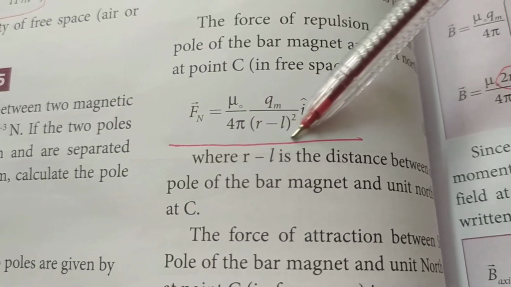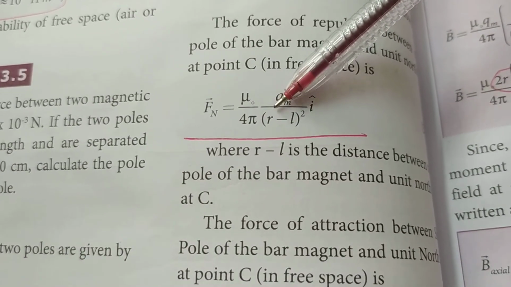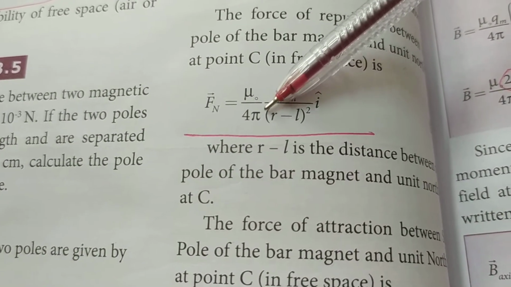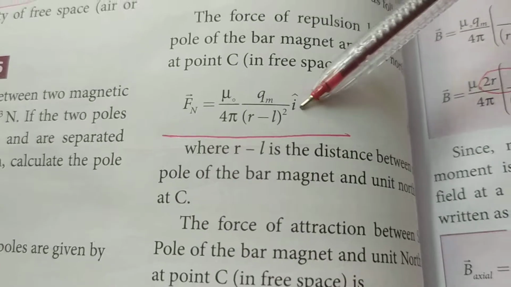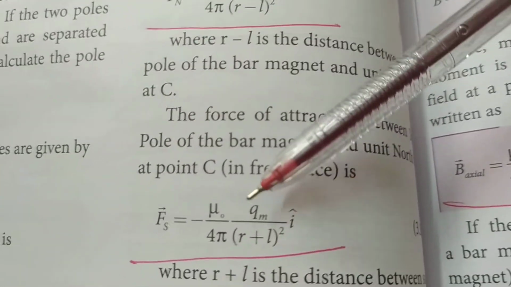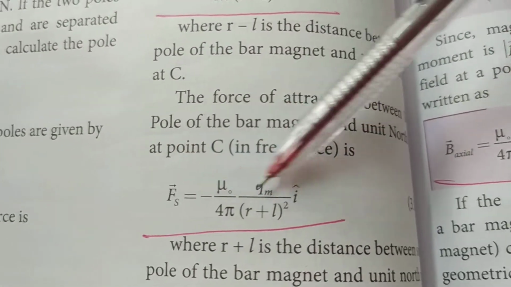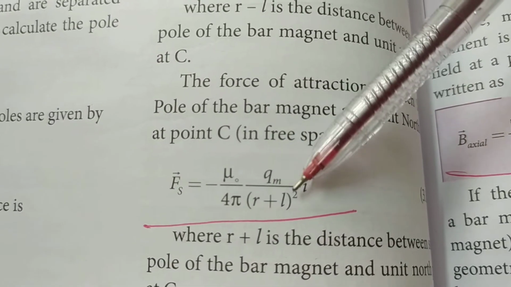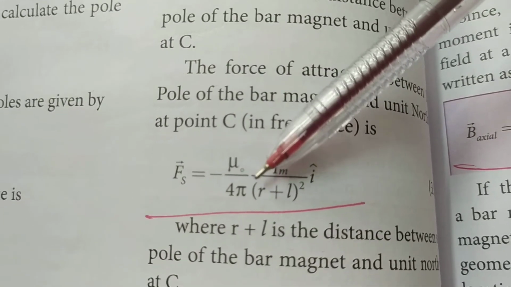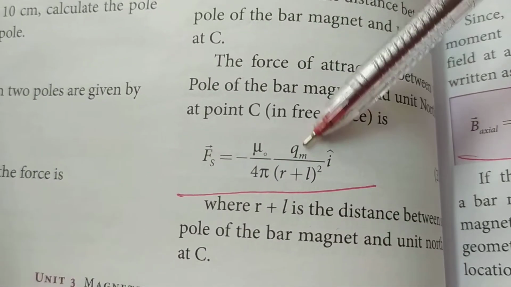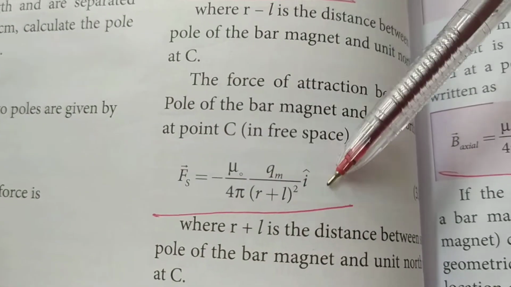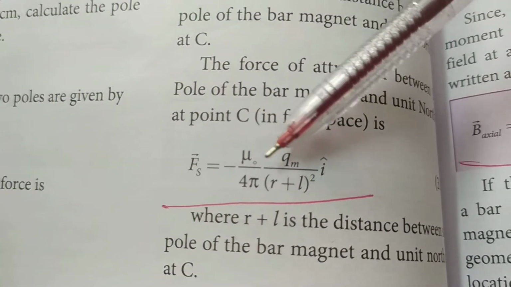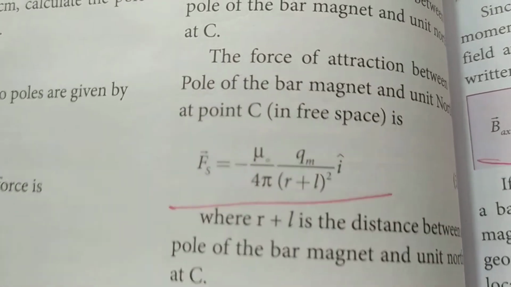Here we are using R minus L because the distance between the north pole and C is R minus L. A similar expression is used for the force due to south pole, but here the distance is varying, so instead of R minus L you are using R plus L the whole square, and here it is minus I cap because the direction is opposite to that of Fn.